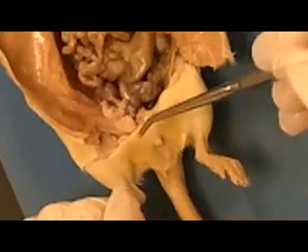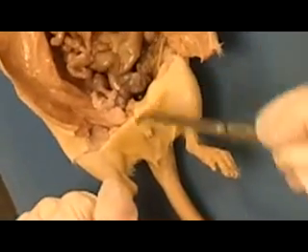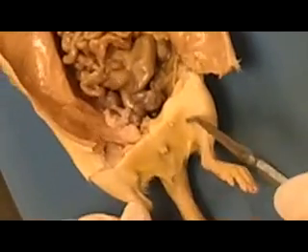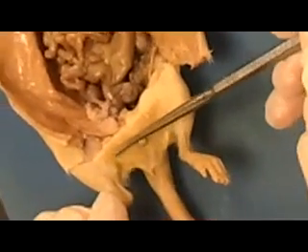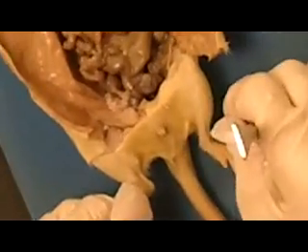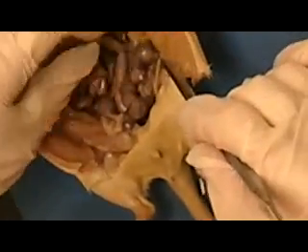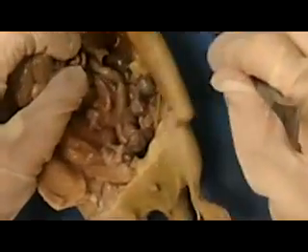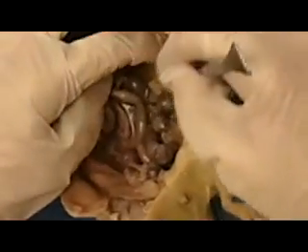Now on external structures, to find out if it's a female, you look right here at the legs. Look between the two back legs, and you can see how it's almost flat right across here. Okay, that should let you know that it's a female. Another way, if you're not sure, is to go inside the body cavity and to look for what we call the uterine tubes and the ovaries.